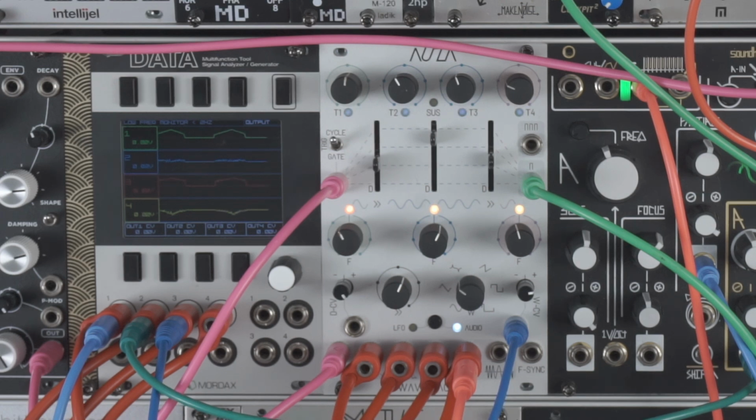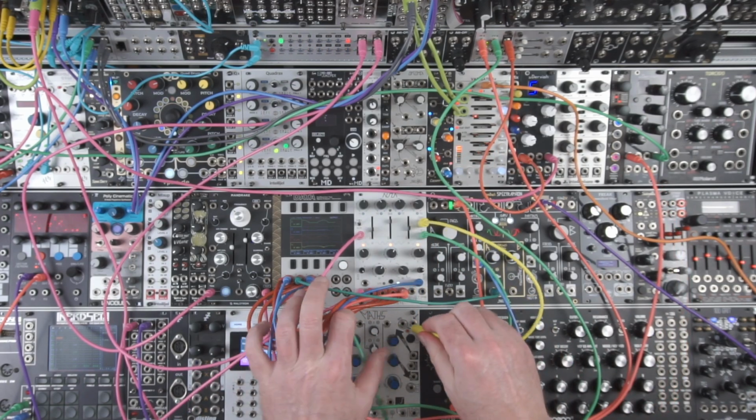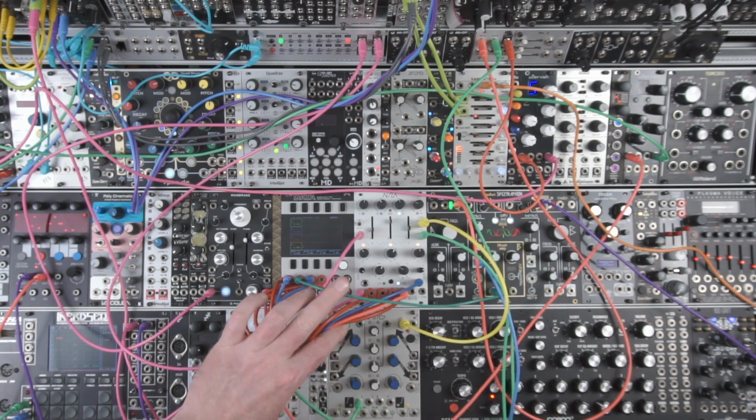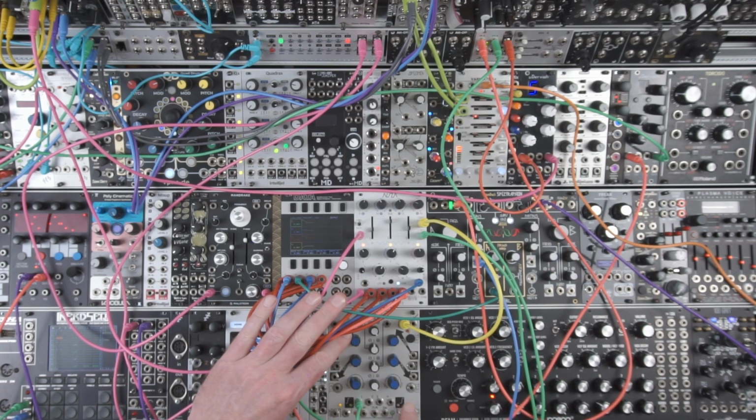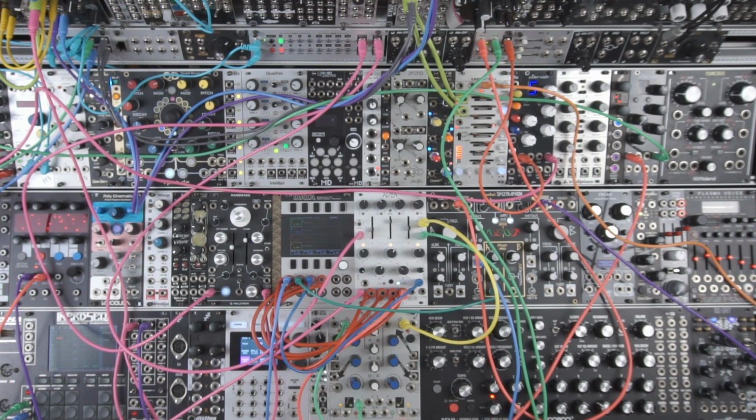As I mentioned, you can also take the end signal out from each one of these. If we go into the trigger here, you'll see that fire on these. So you could use that.